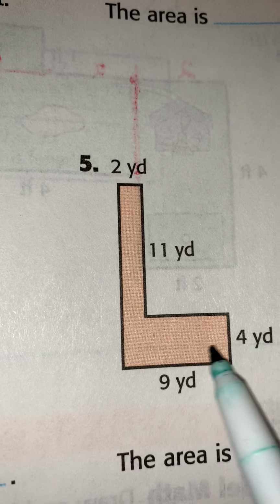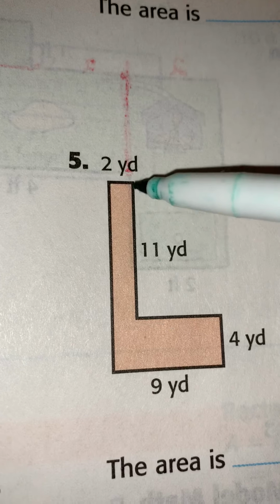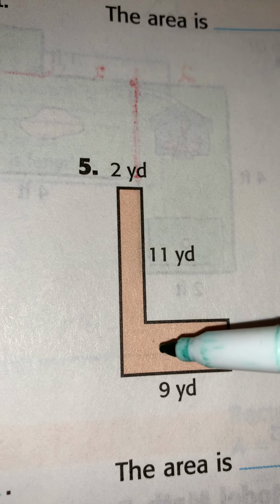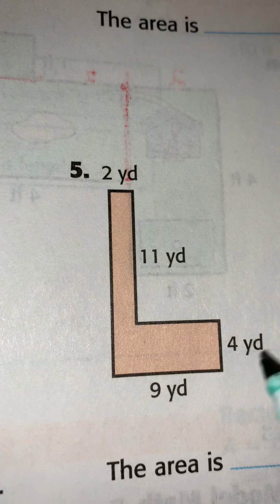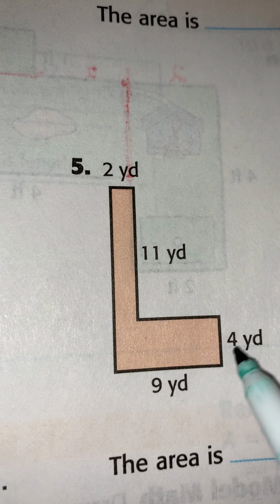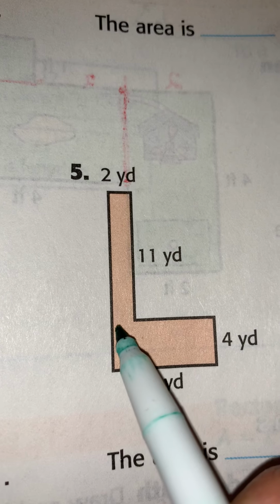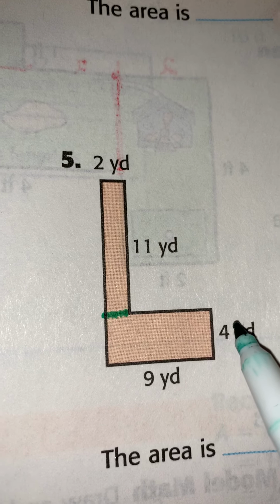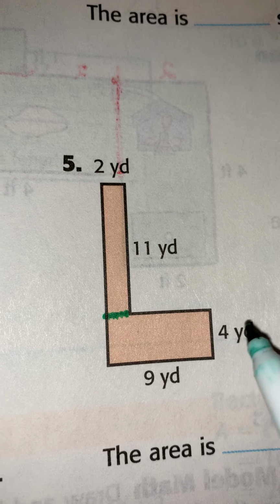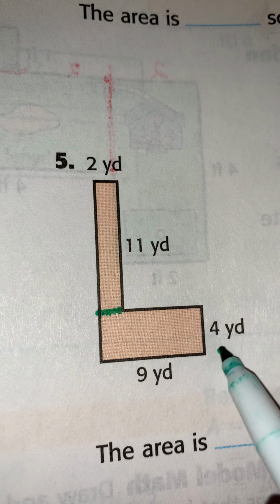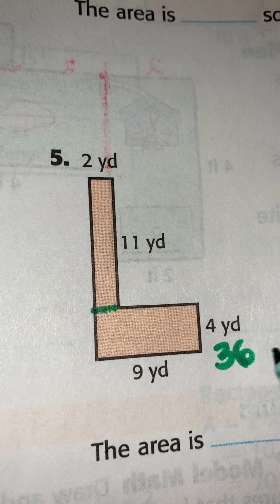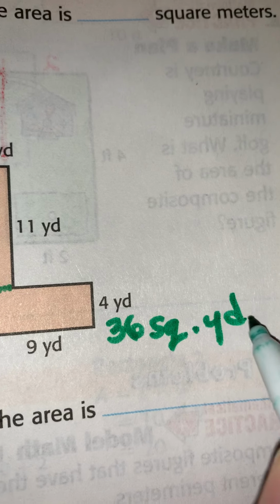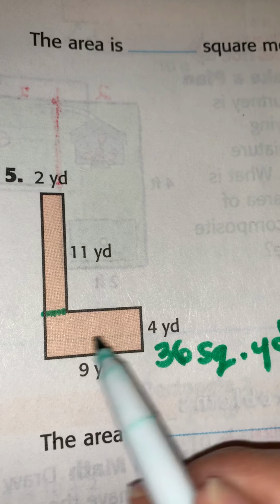So you have a shape here, and then you have another one here. Okay, so you're trying to calculate what it would be total. So this is easy because these two numbers here are very easily calculable, or if that's even a word. So you can break it here. So 9 times 4, we're going to do first, which is going to be 36 square yards. Okay, that's this part.